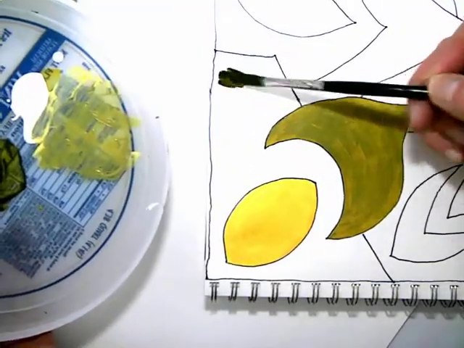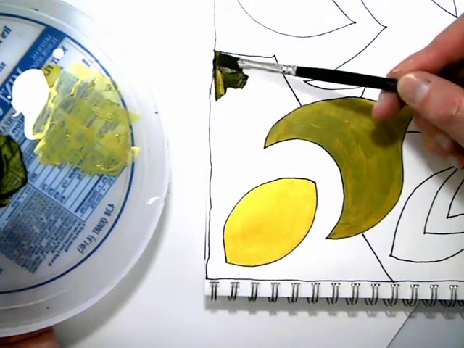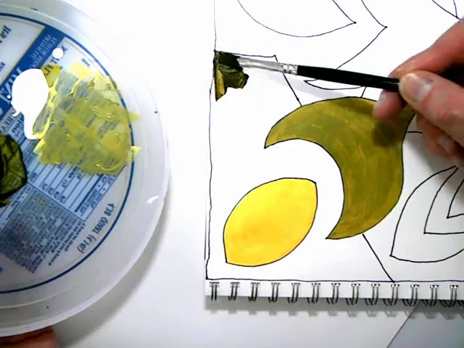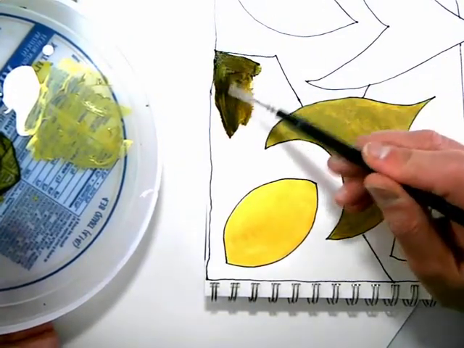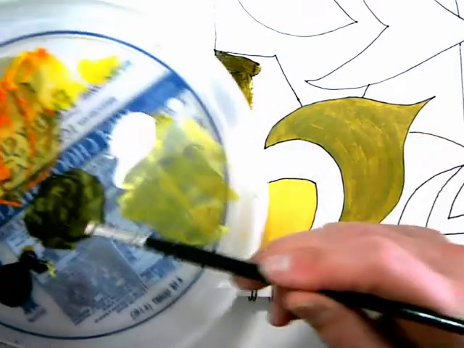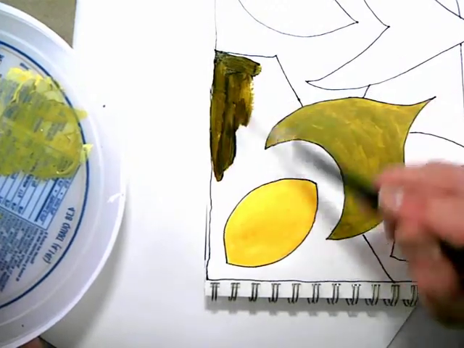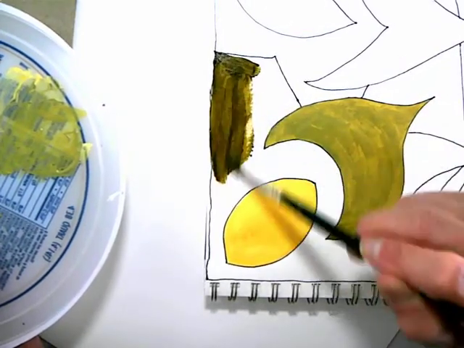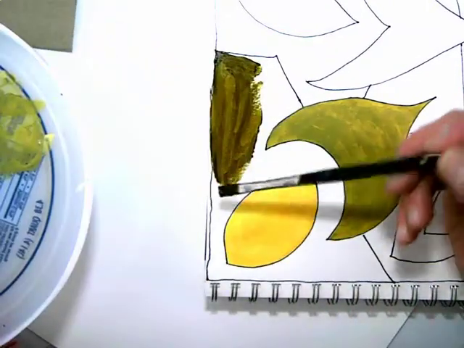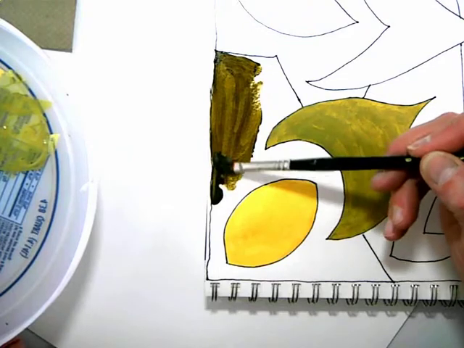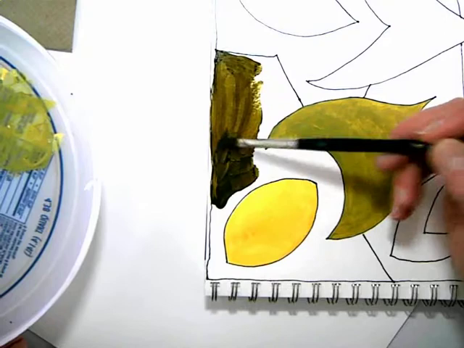So here we go with the shade of the tertiary color, yellow-orange, and filling up this background space. Now, white tends to be a little bit more opaque, and you get pretty solid coverage, which is nice.